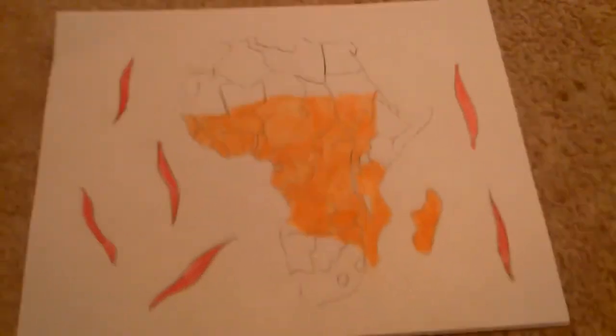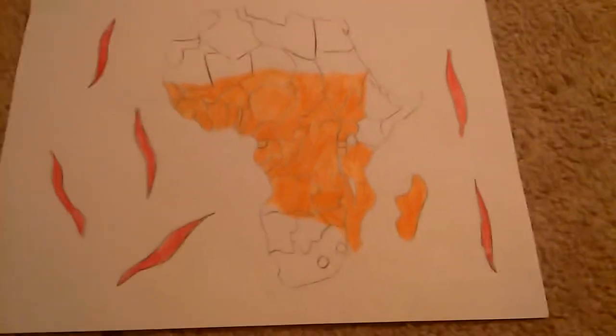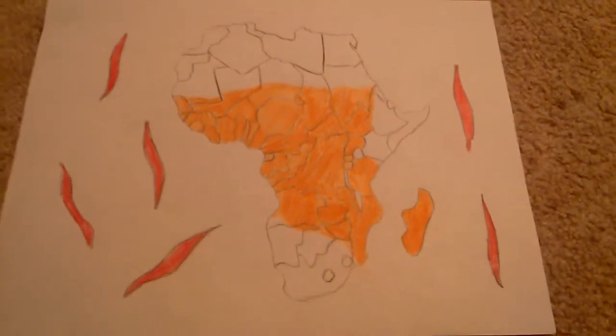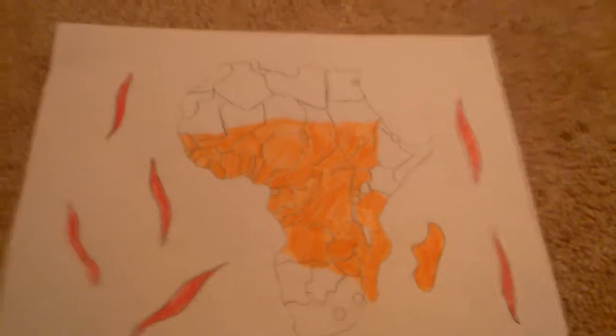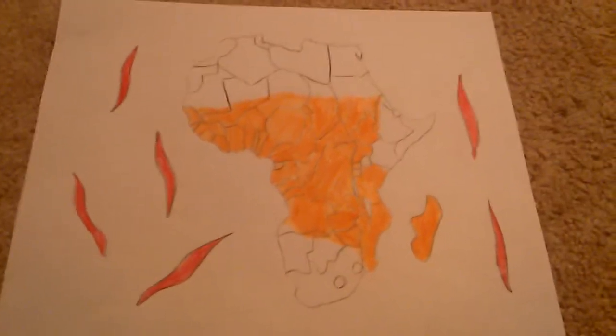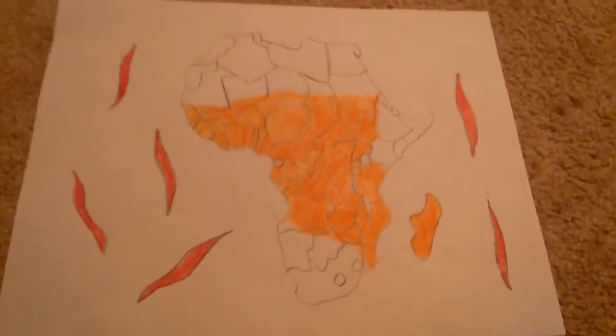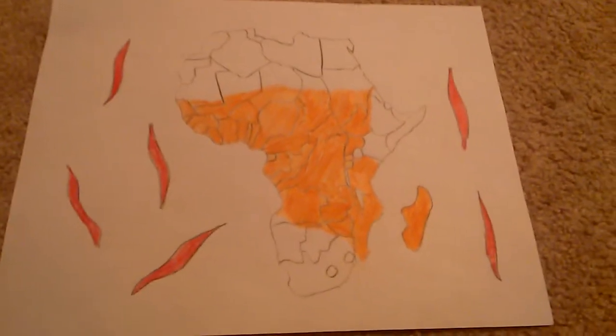Now, something I want to mention. This, the orange zone, is the endemic region in Africa, where malaria is and has been for a long time. Now, the reason I focus on Africa is because people there have a very interesting adaptation.